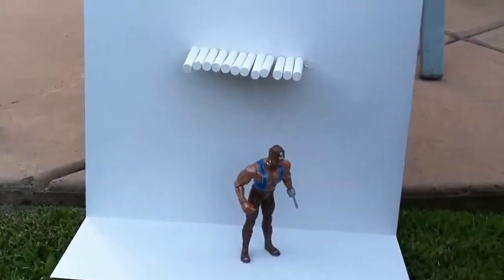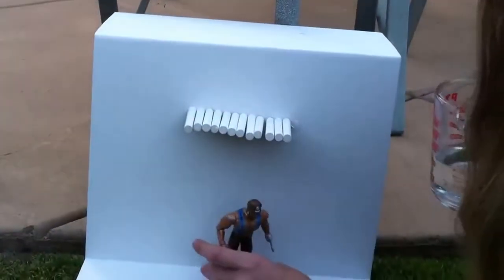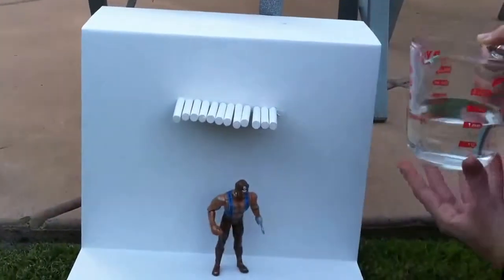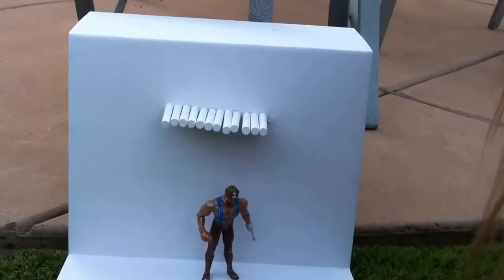So I will now begin the experiment. We will count how long it takes to destroy Mr. Casey's statue. Let's just move this over here. Okay, you ready? Here we go. I have 250 milliliters.